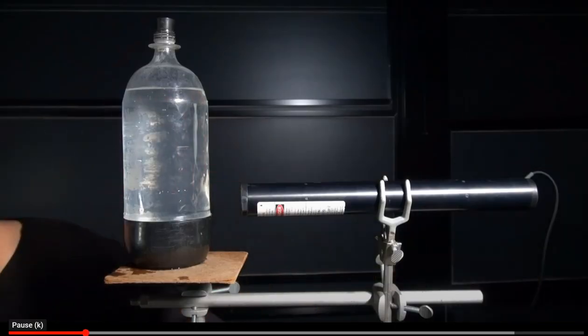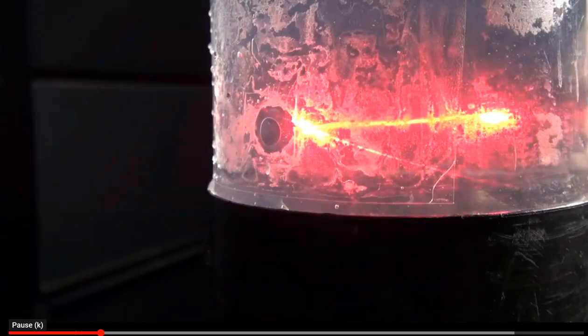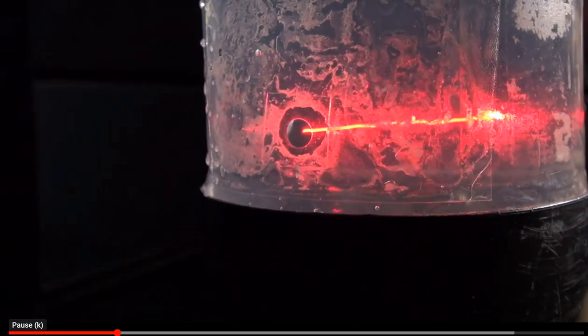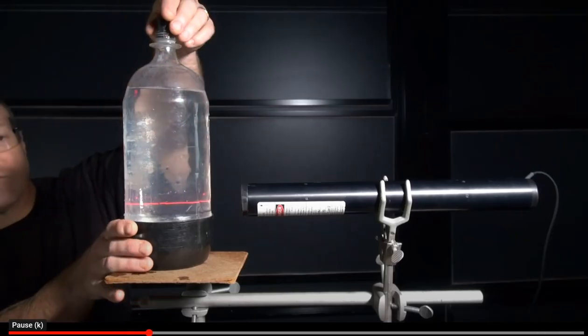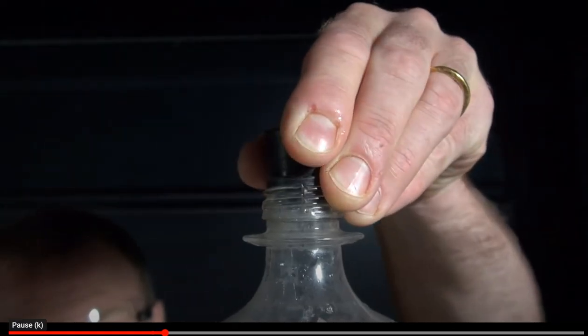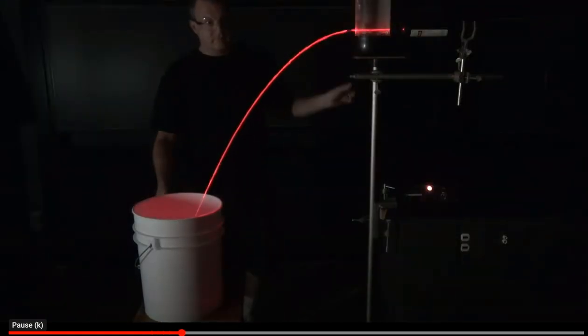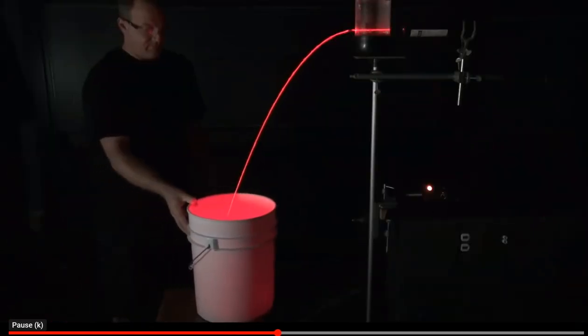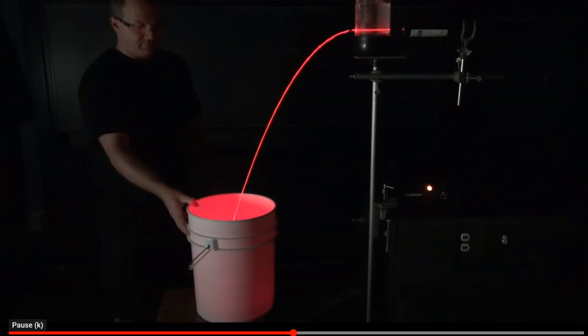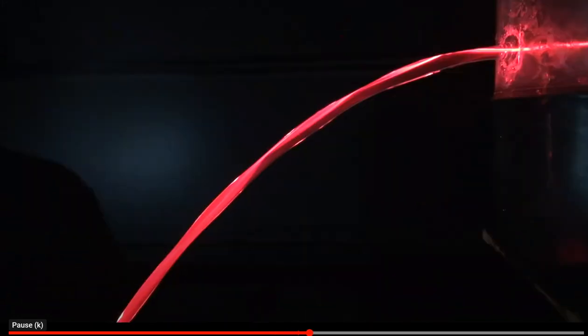So this is a jug of water. There's a hole that's covered up right now. So that laser light is just reflecting back and forth within that spout of water.